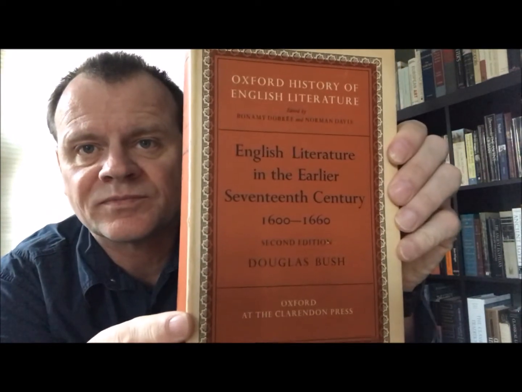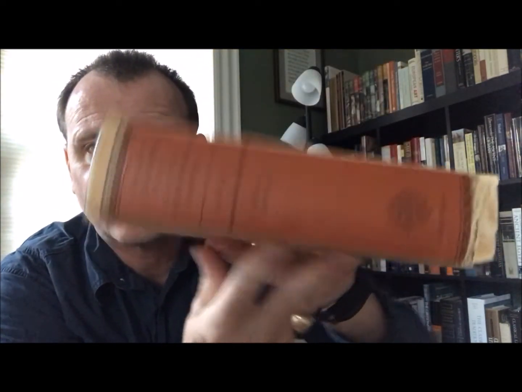So second in this series, also with those beautiful dust jackets, is English Literature in the Earlier 17th Century, 1600 to 1660, second edition, Douglas Bush, Oxford at the Clarendon Press. This was published in 1962.